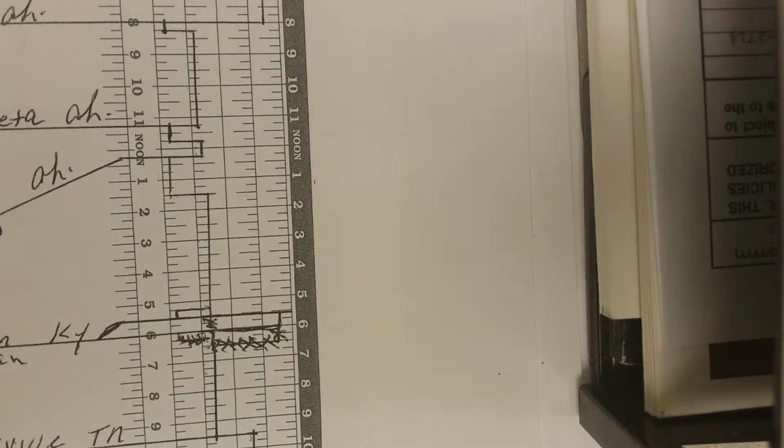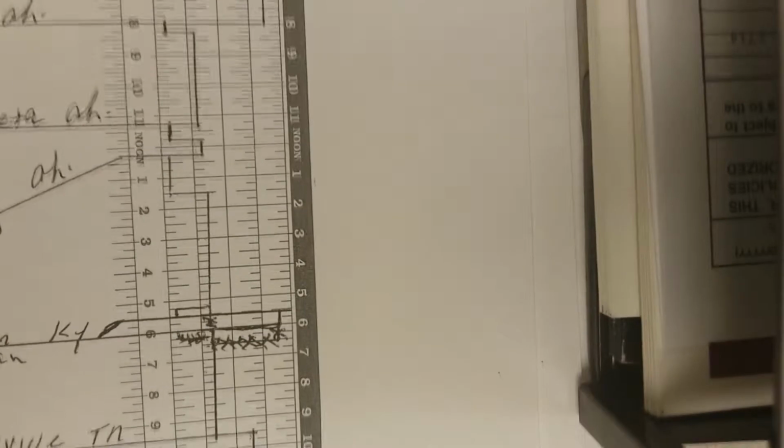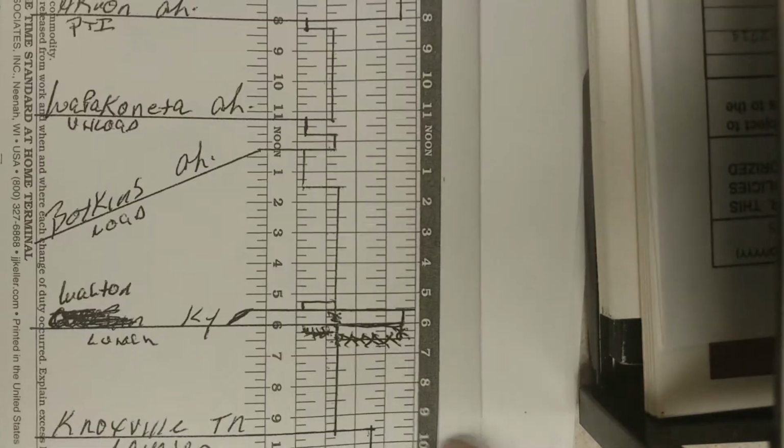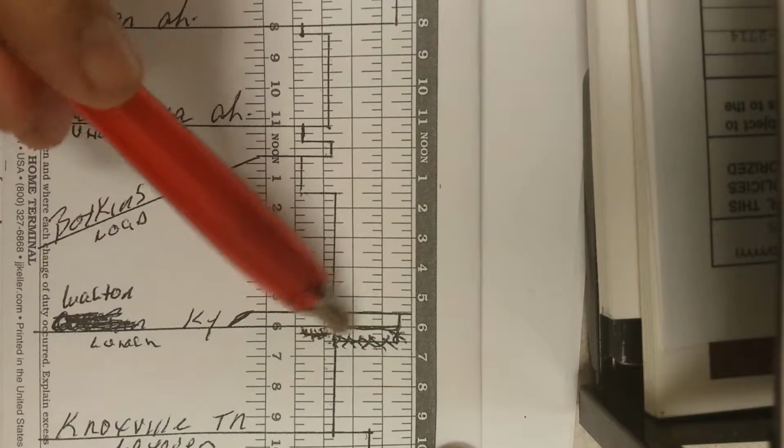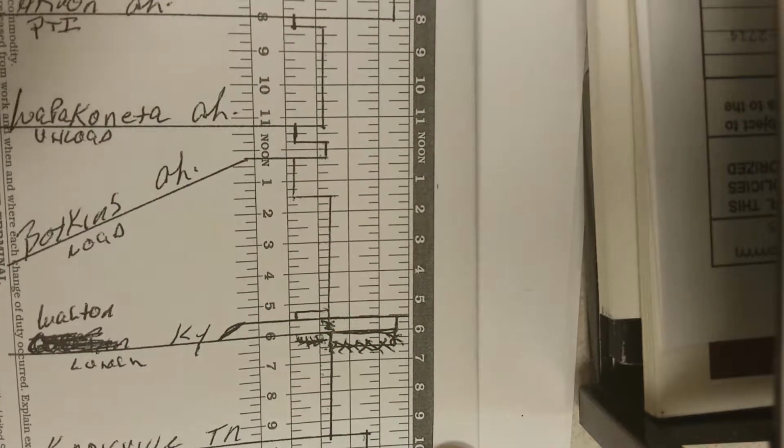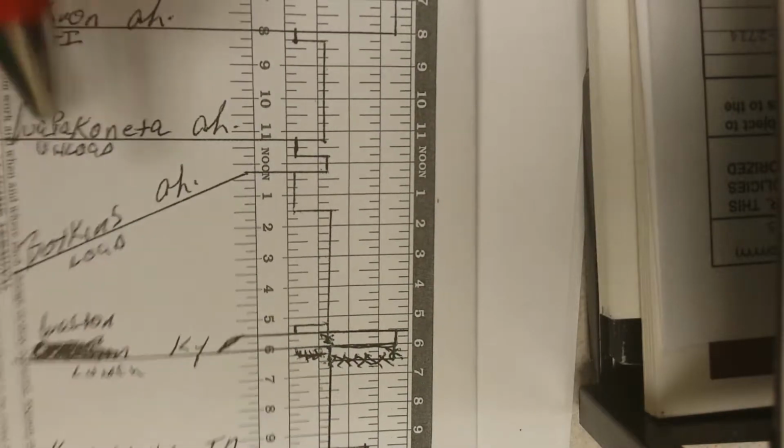Okay, so we're going to do a quick demonstration of how to do a rest break. So with this log example here, what we are noticing, if you just quickly look, we got a guy here who took a break here. But the problem is that he took it too late in the day.